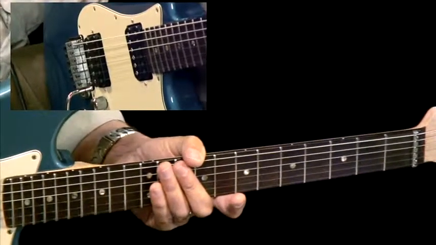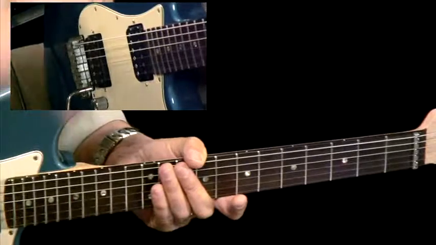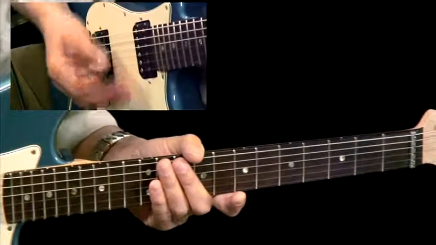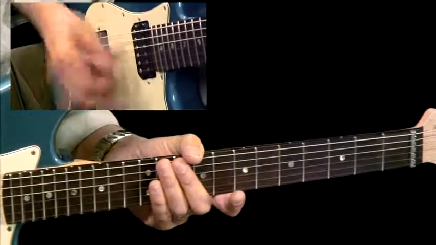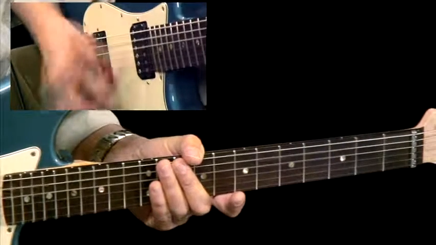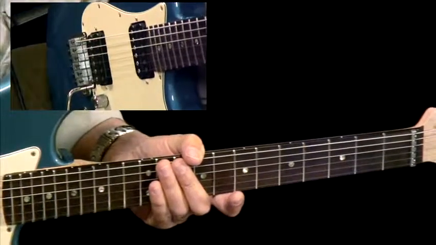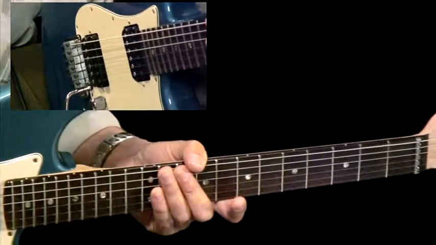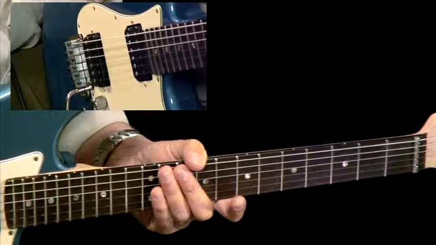Here we have a shuffle jam, right? If I try to play straight eighths against it, it's fighting it. It's not going to be in the pocket. So straight eighths don't work too well against a shuffle rhythm.